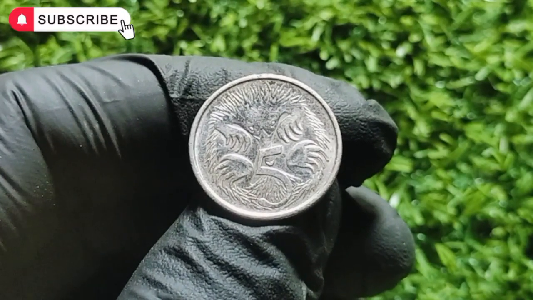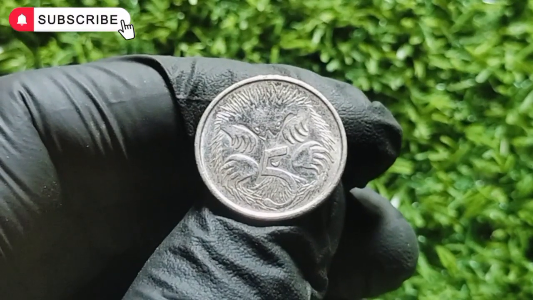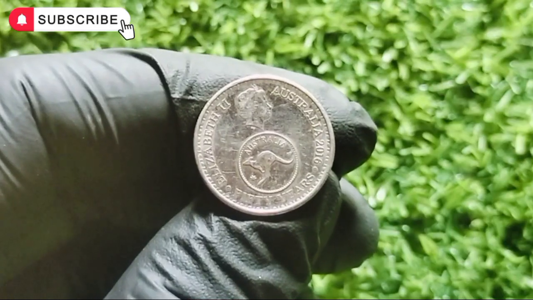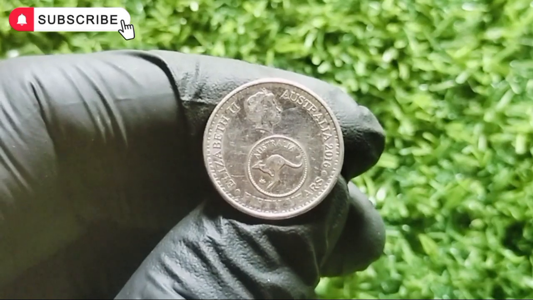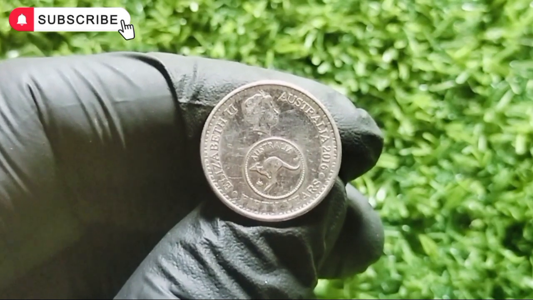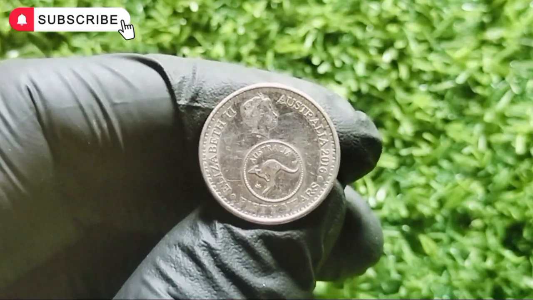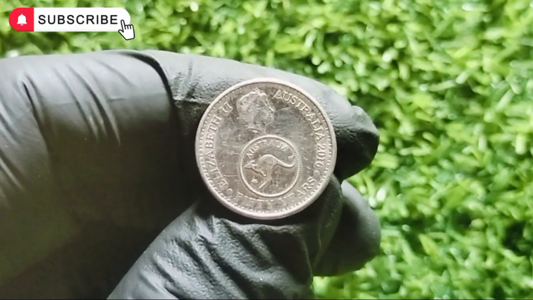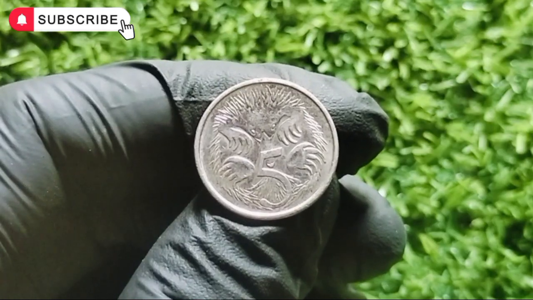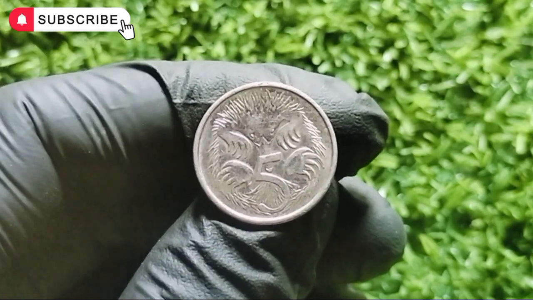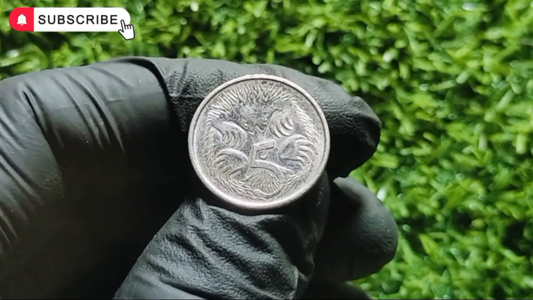In summary, the 5 cents Australia 2016 coin is a modest yet profoundly meaningful piece of currency. It carries with it layers of history, culture, and symbolism, from its depiction of Queen Elizabeth II on the obverse to Stuart Devlin's timeless echidna design on the reverse. While economically it represents only a small unit of value, its role in Australia's monetary system and its significance as a symbol of national identity cannot be overstated.